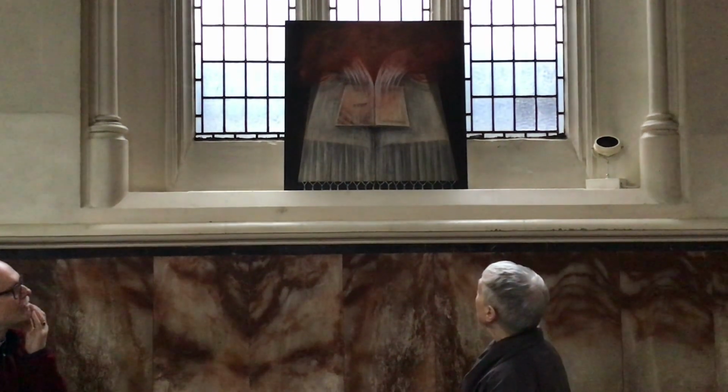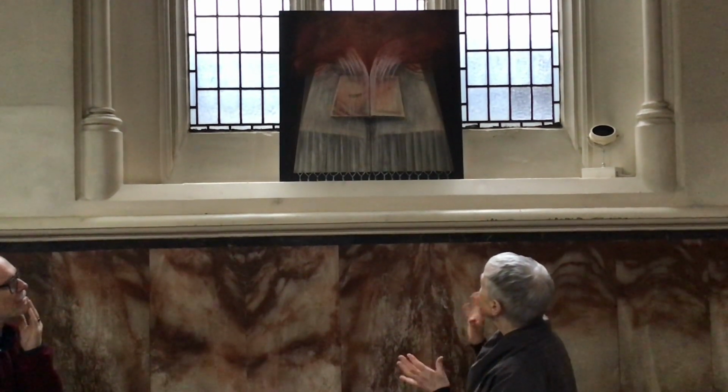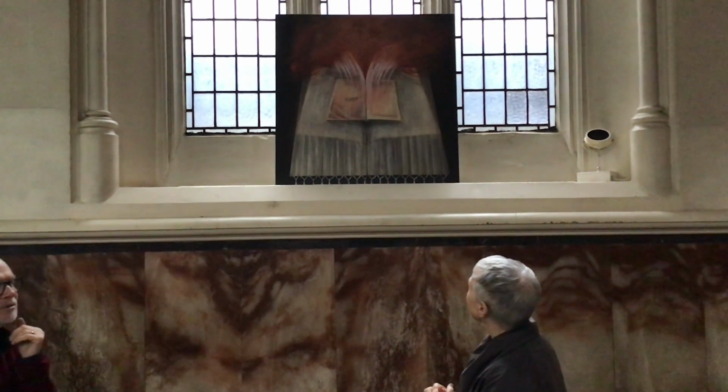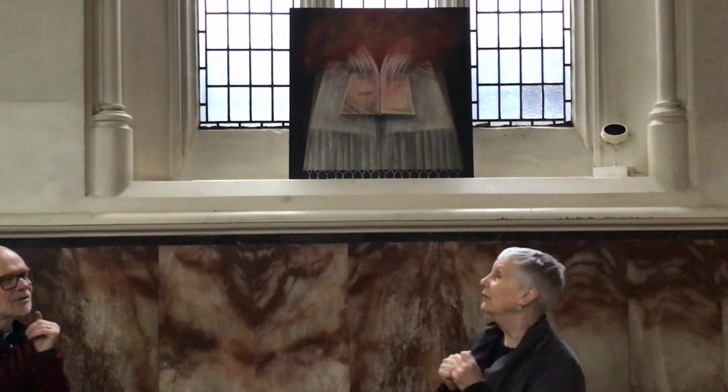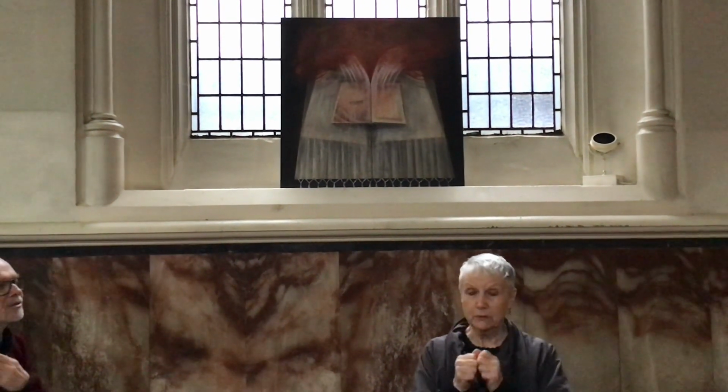And then there are signs of some sort of flames coming from this book, and also this ripping of the veil. So the veil of the temple rips from top to bottom, from God to man.